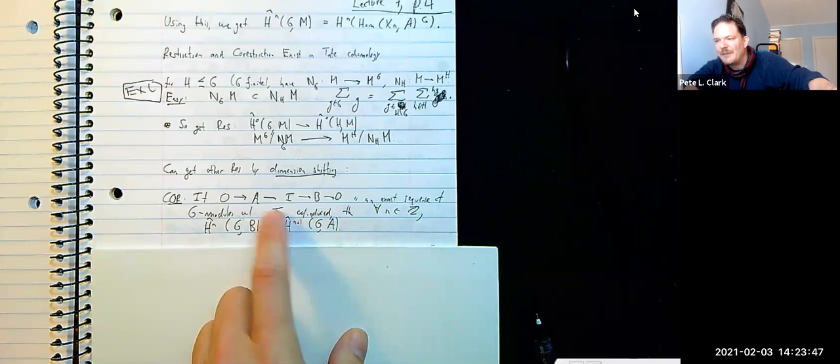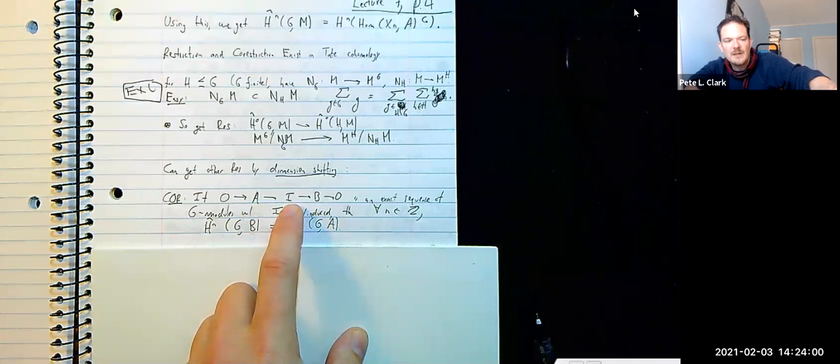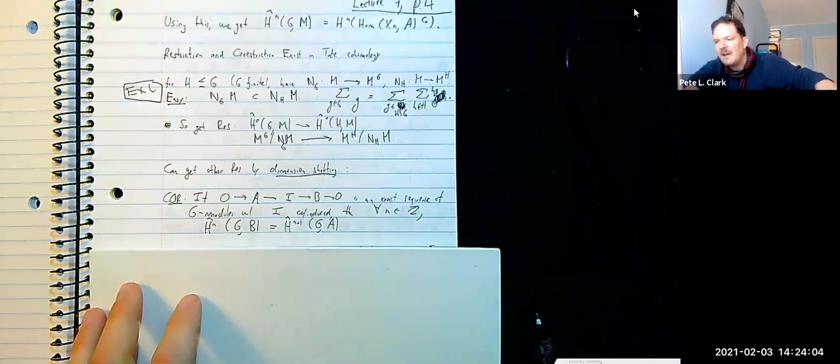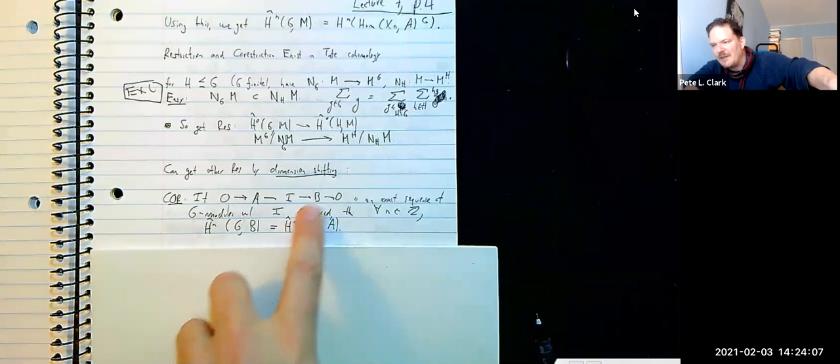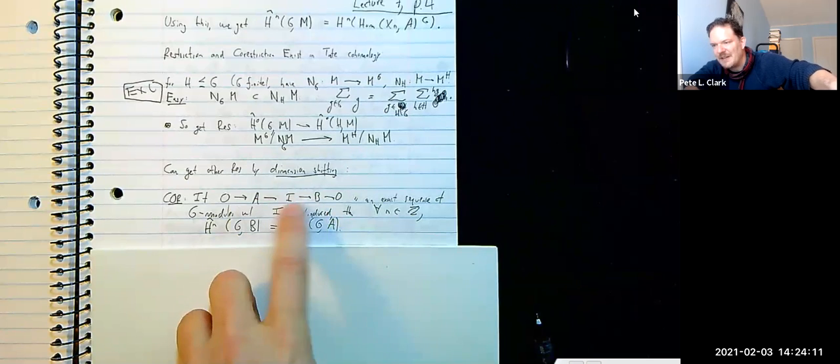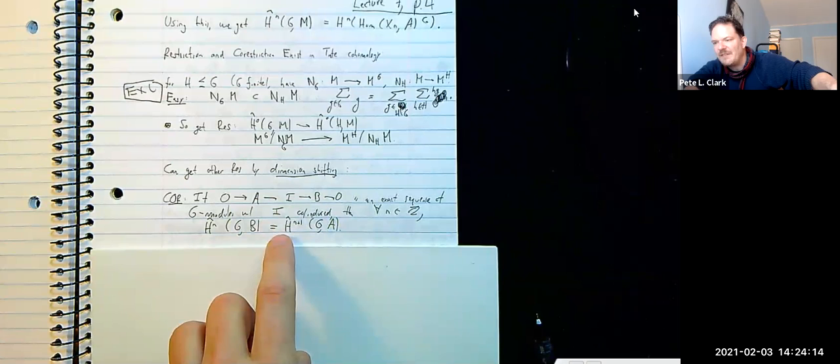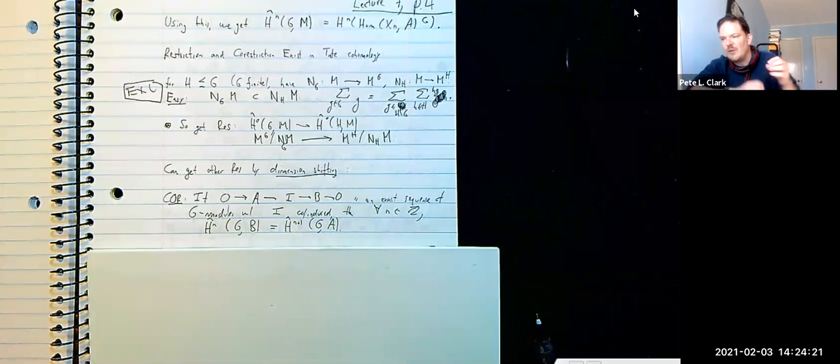And what does that mean? Also, you can embed any module into a co-induced module. We did that, canonically even. Or you can surject it onto an induced module, so you can have it either way. So what is the consequence of this? The consequence is that for every Tate cohomology group of any G module, you can change the index. You can compute H hat n of your G module as H hat of whatever index you want of some other module.